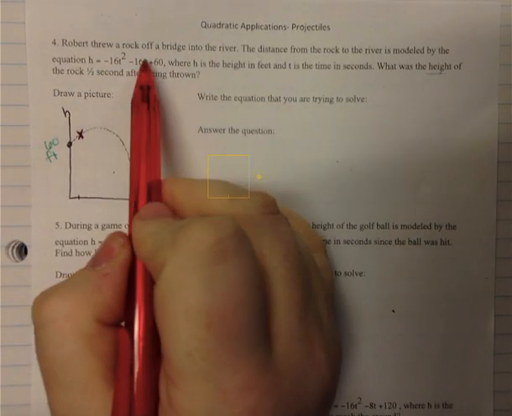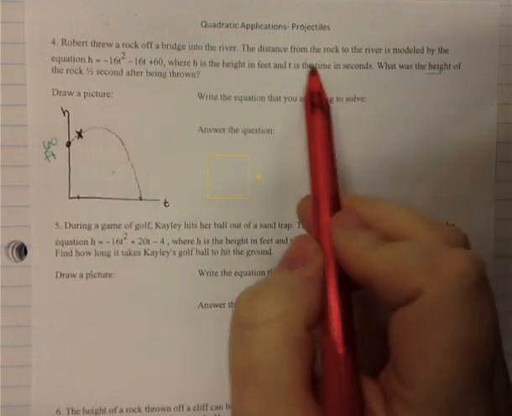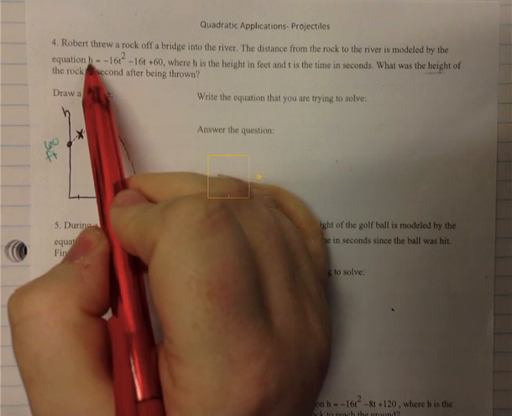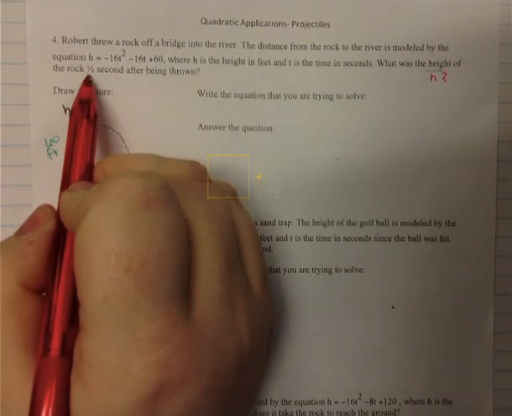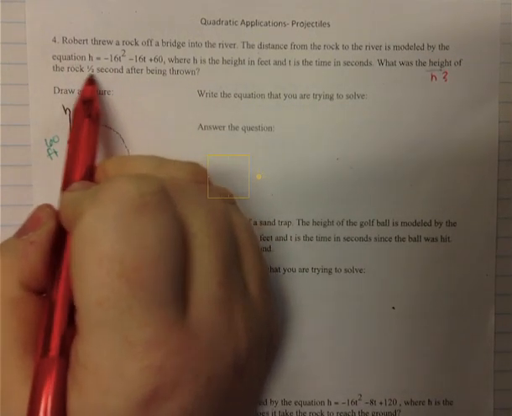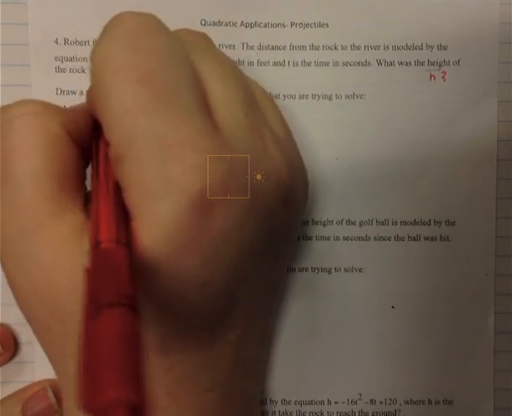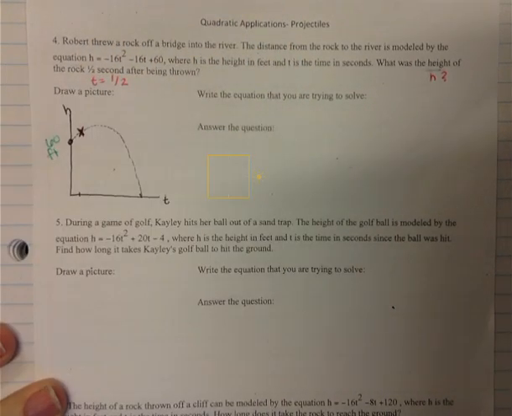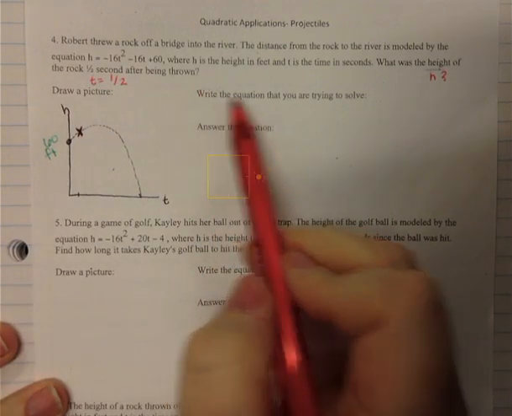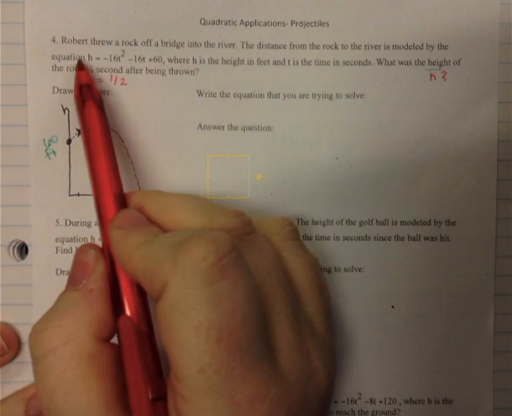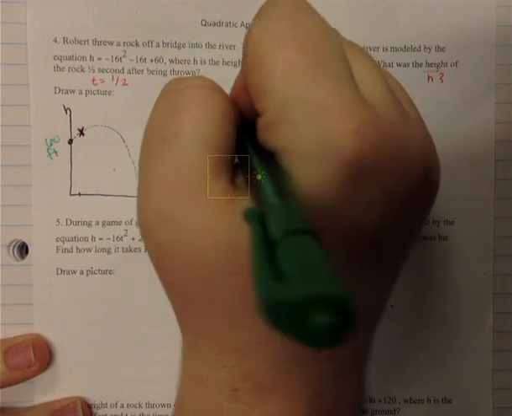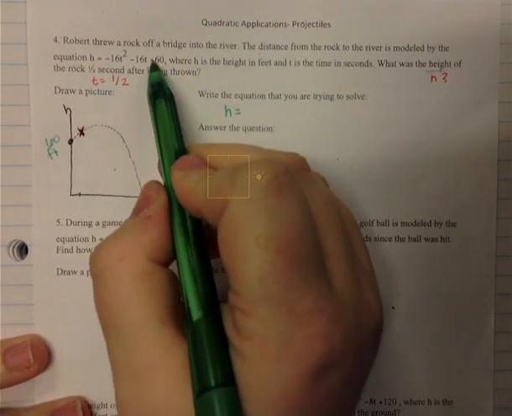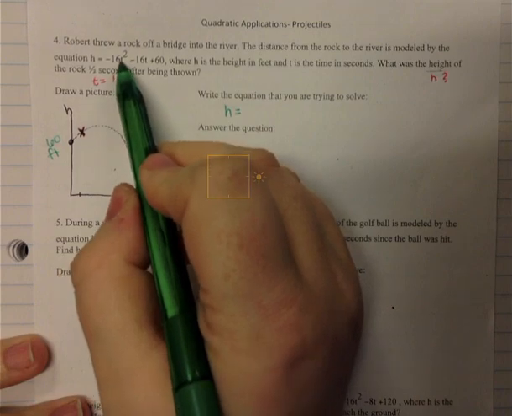So half a second. What does that mean? We have our equation. We want the height, so we do not have the h value. What was the height? This is our h. H is our question mark, the height of the rock half a second after being thrown. Half a second, that's time. So time is equal to half of a second, 0.5 basically. So write the equation that you're trying to solve. We don't have h, but we do know the time.